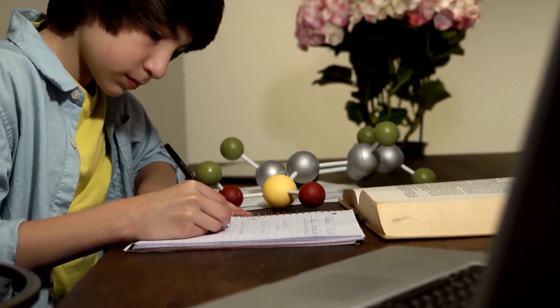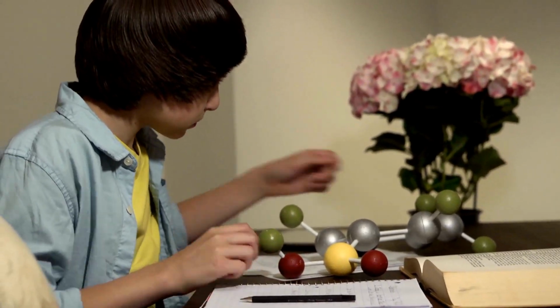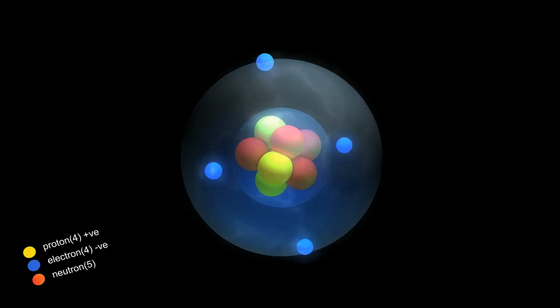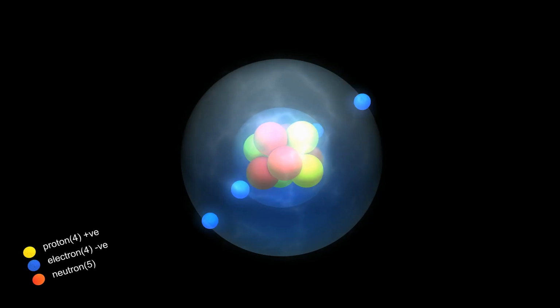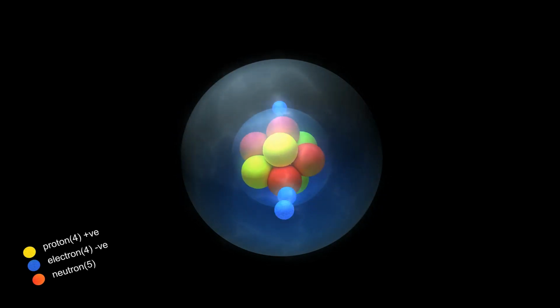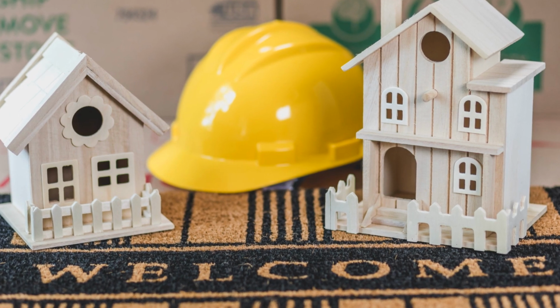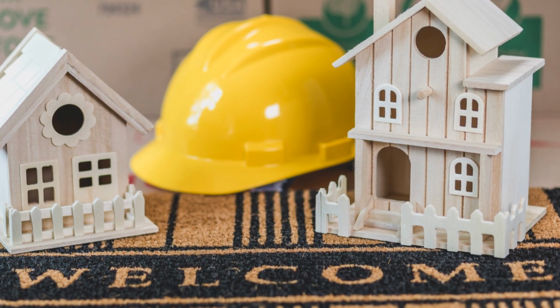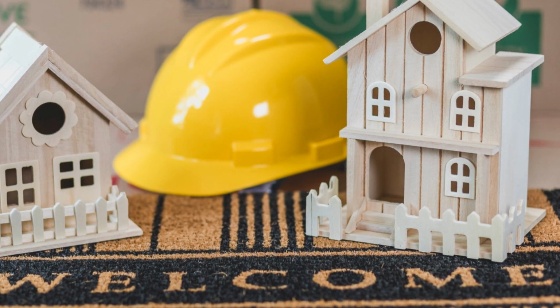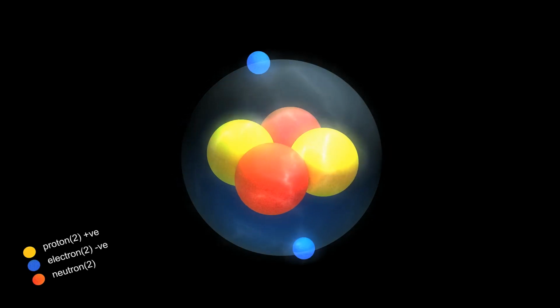Everything around us is made of tiny particles called atoms. Atoms have a nucleus at their center, which contains protons that are positively charged and neutrons which have no charge. Now, most atoms are stable, kind of like a well-built house that can withstand the test of time. They have a good balance of protons and neutrons in their nucleus.